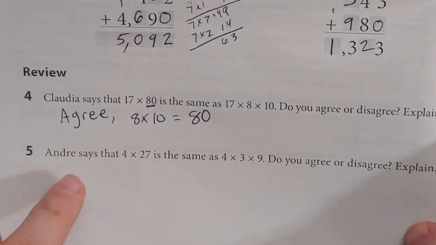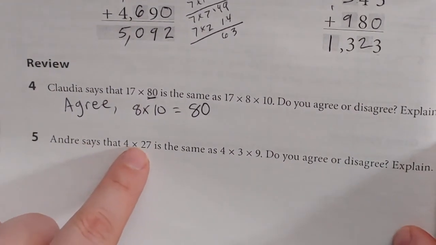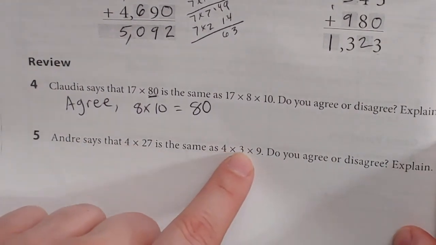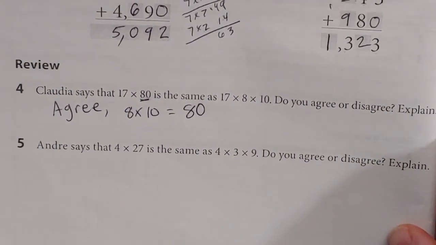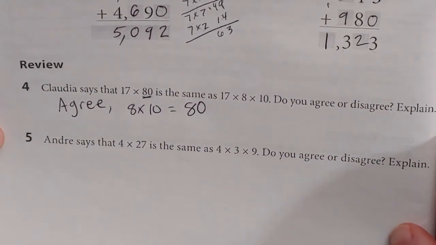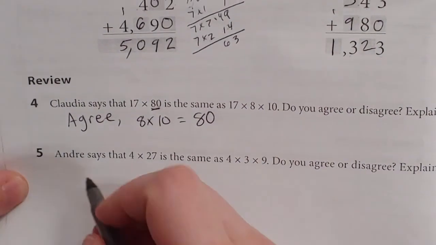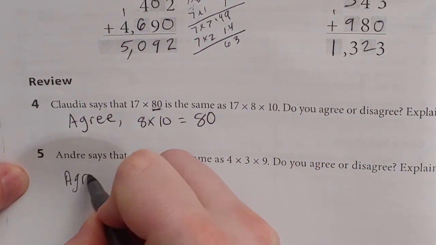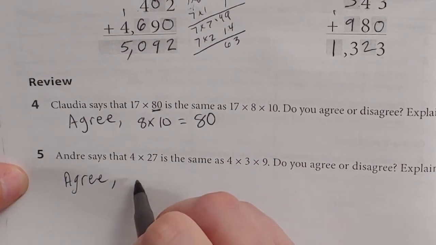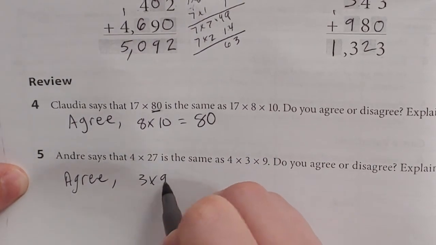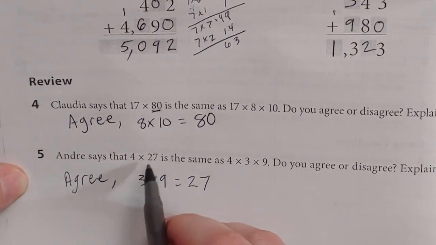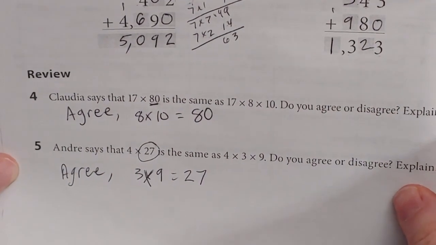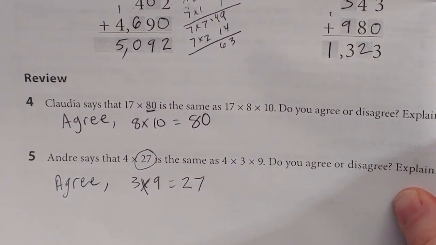All right, how about 5? Andre says that 4 times 27 is the same as 4 times 3 times 9. Do you agree or disagree? Explain. And the answer here is also agree. Because 3 times 9 equals 27. So again, all Andre did was break apart 27 into some easier numbers to work with.